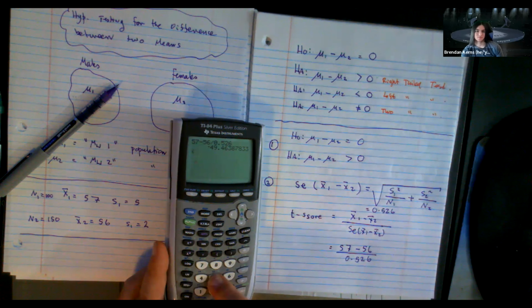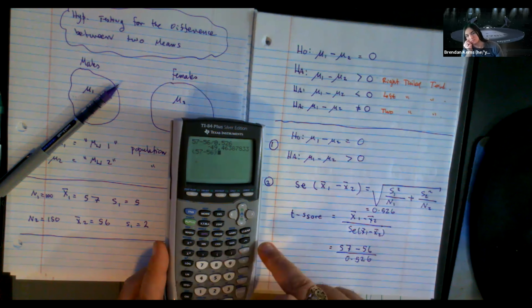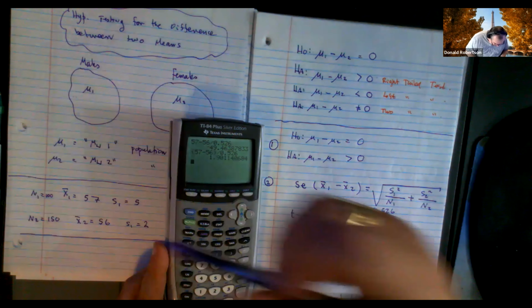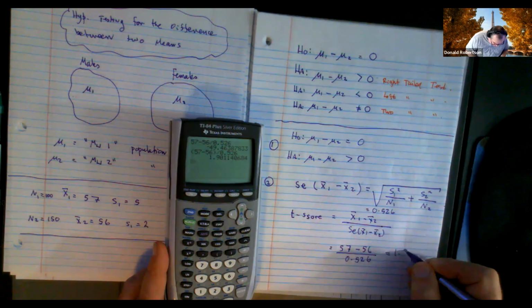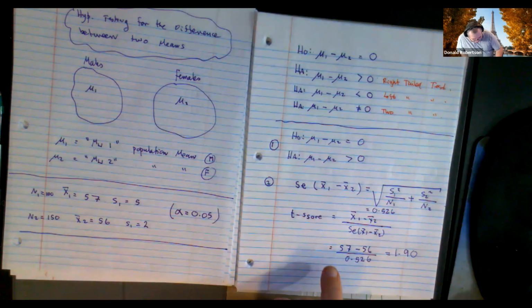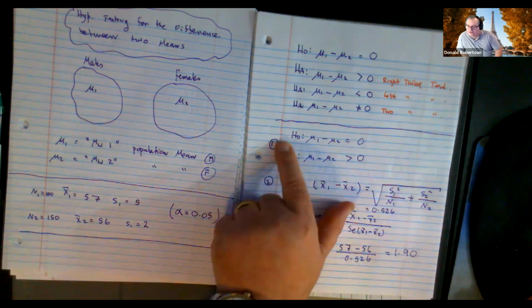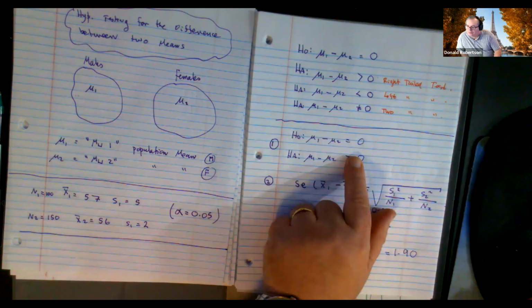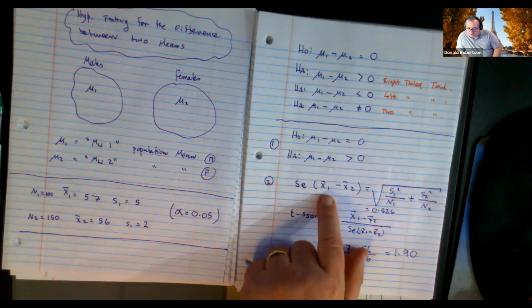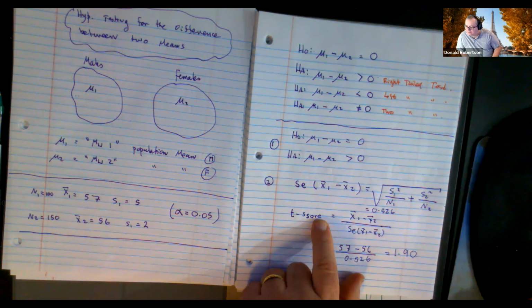Okay, so here we go. And now we got 1.90. Okay, let me pause here. Are you comfortable about how you can take a story and create the null and alternate hypothesis? You feel you know where that came from? Are you happy about using this formula for the standard error and then this formula for the t-score? Okay, so we can now move on.